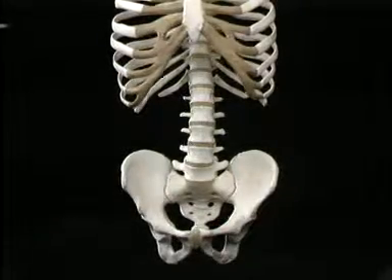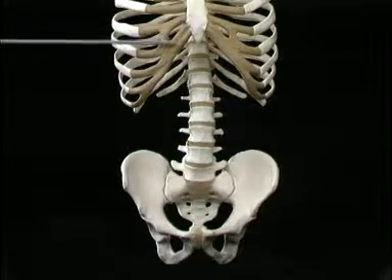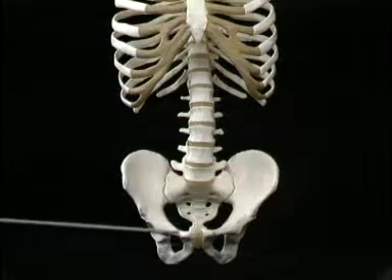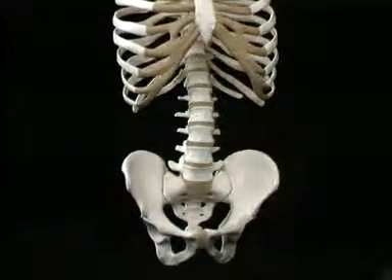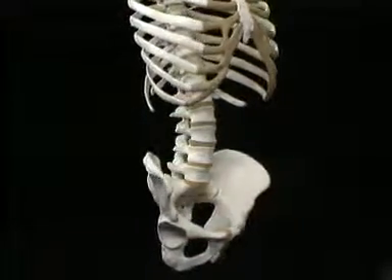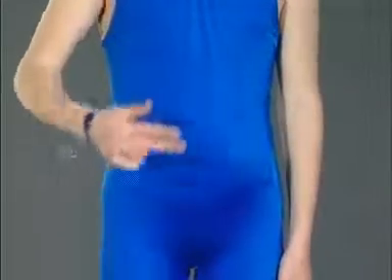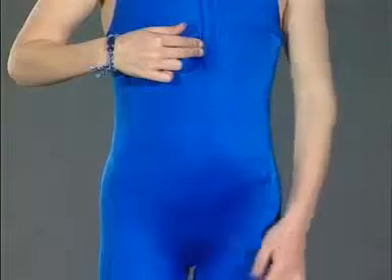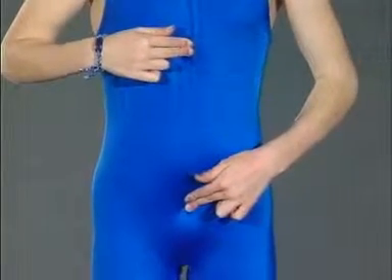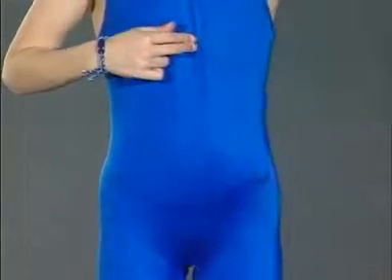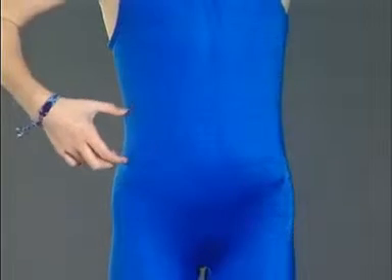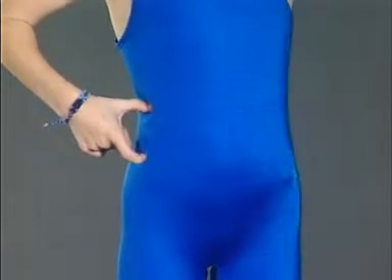It's also useful to keep in mind the distance between the costal margin above and the pelvis below, and the way that distance changes from the front to the side. In front, it's a long way from the xiphoid process down to the pubic symphysis. But at the side, the costal margin and the iliac crest are only this far apart.